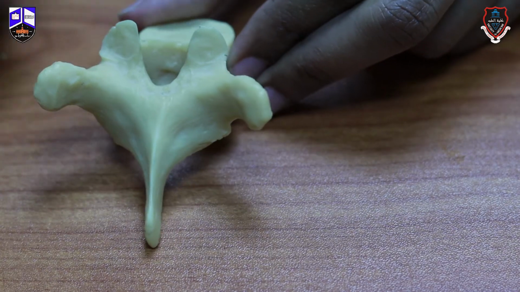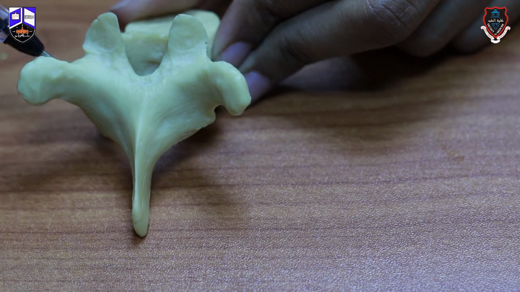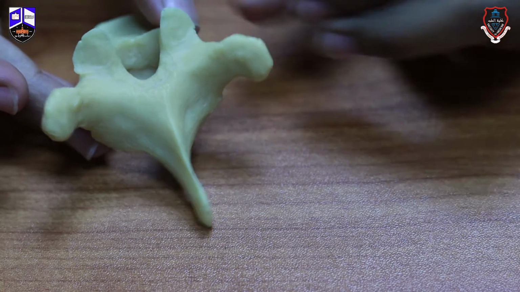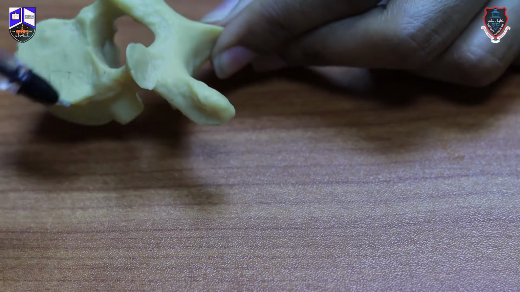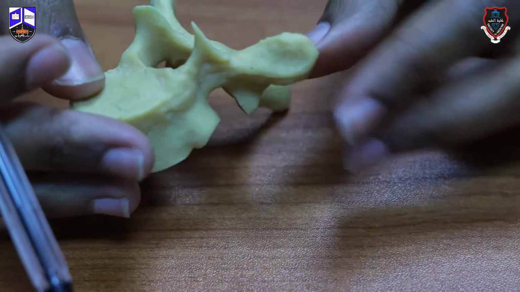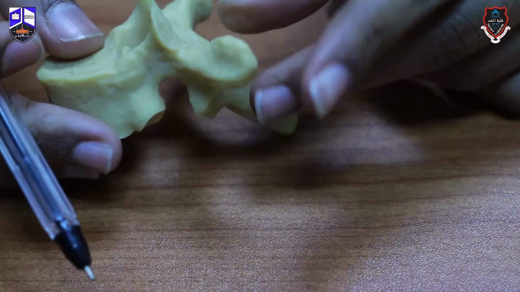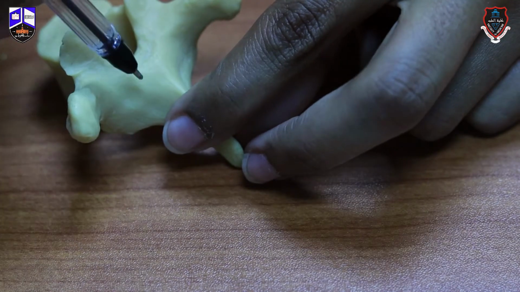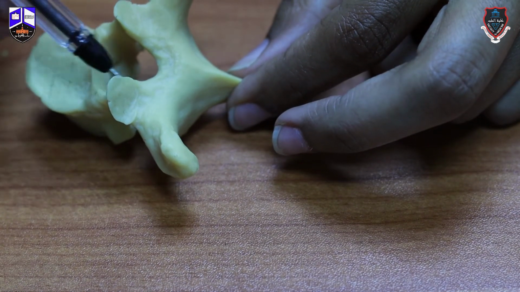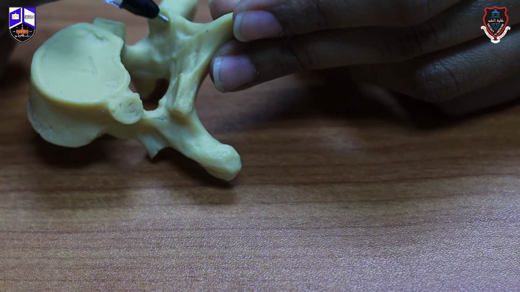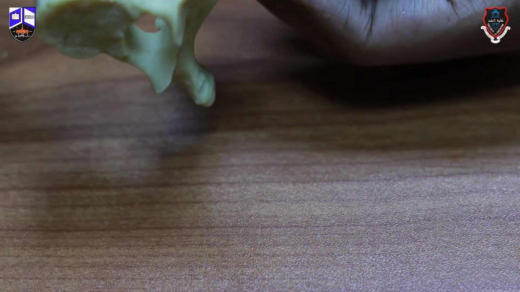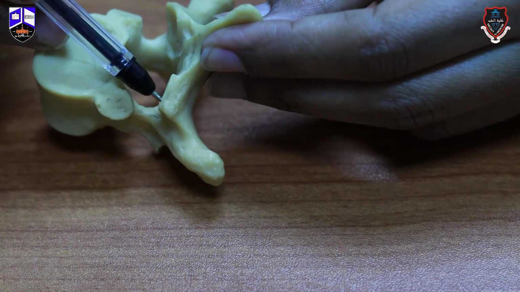The part of the neural arch that lies between the transverse process and the spinous process is known as the lamina. This is the lamina, and the part that lies between the transverse process and the body of the vertebra is known as the pedicle of the vertebra. So this is the pedicle. At the junction of the pedicle and the lamina, that is to say at the root of the transverse process, are superior articular processes and inferior articular processes. These are the superior, and these are the inferior articular processes.